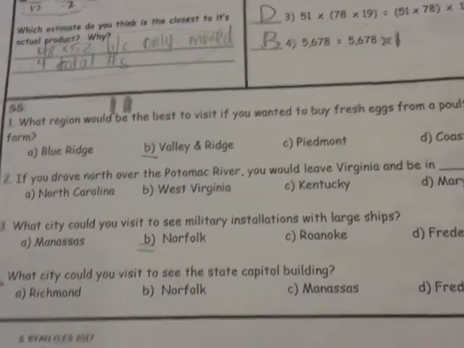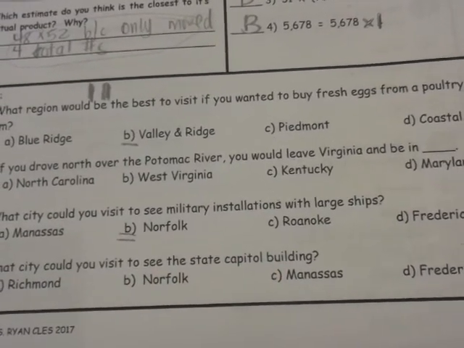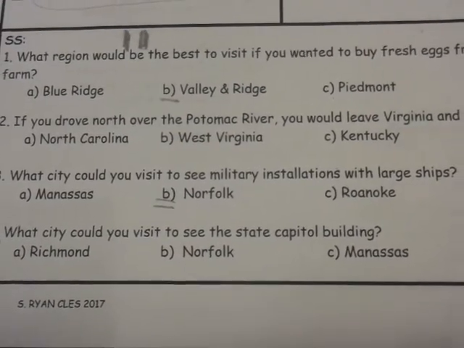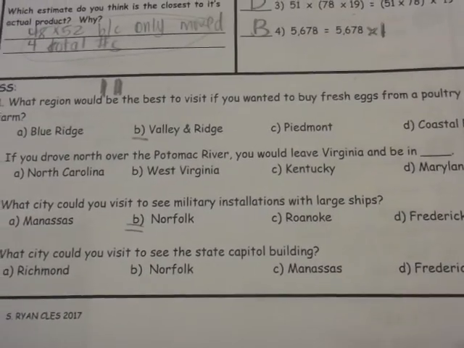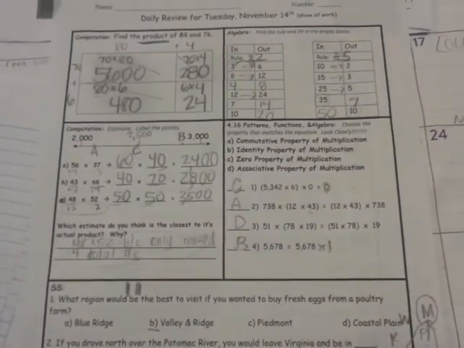And number 4, what city could you visit to see the state capitol building? So this is pretty much asking you, what's the capital of Virginia? The capital of Virginia. That's Richmond. All right, guys, make sure you've shown your work.